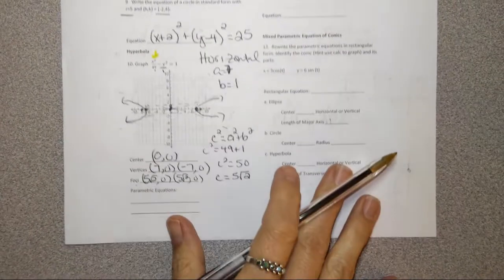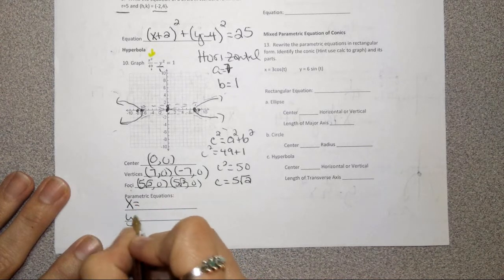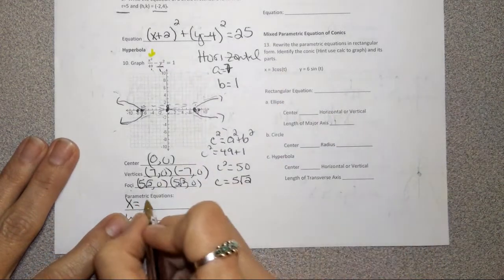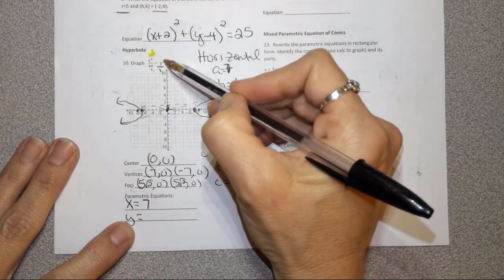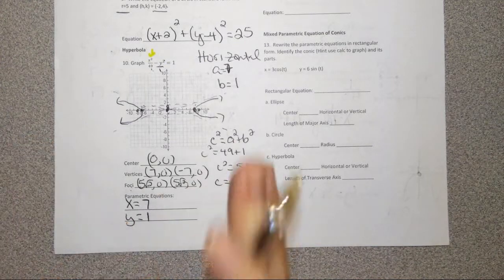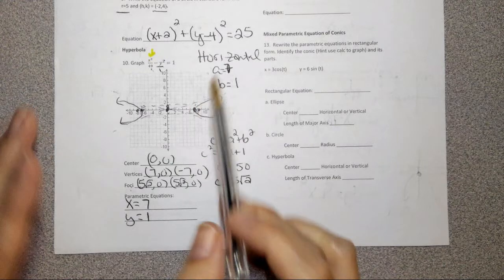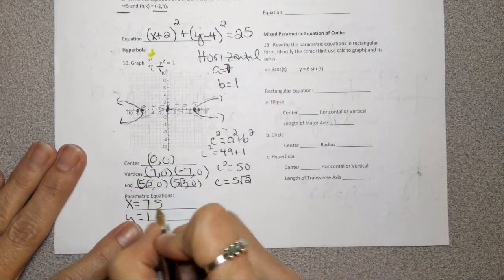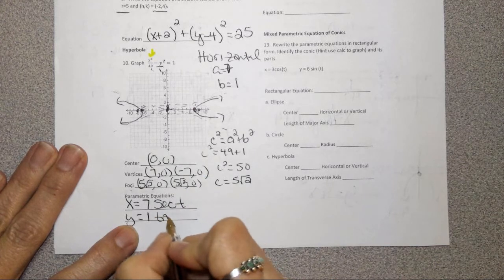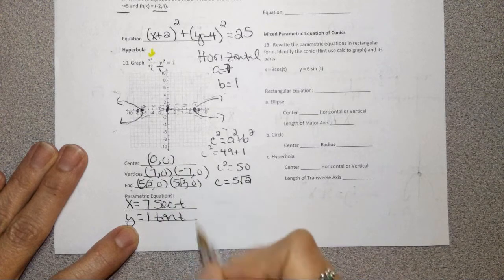When you write your parametrics, this one's different. You're still going to have x equals and y equals. You're still going to go to the x and look below it. I see a 49, so x gets 7. Go to the y, look below it. I see a 1, square root of 1 is 1. What's different is I don't use cosine and sine anymore. Whatever direction it goes gets the secant. Because this goes left and right, x gets secant, and y is going to get tangent. This is only for hyperbolas. Because I'm at 0, 0, I don't have to write anything right here.